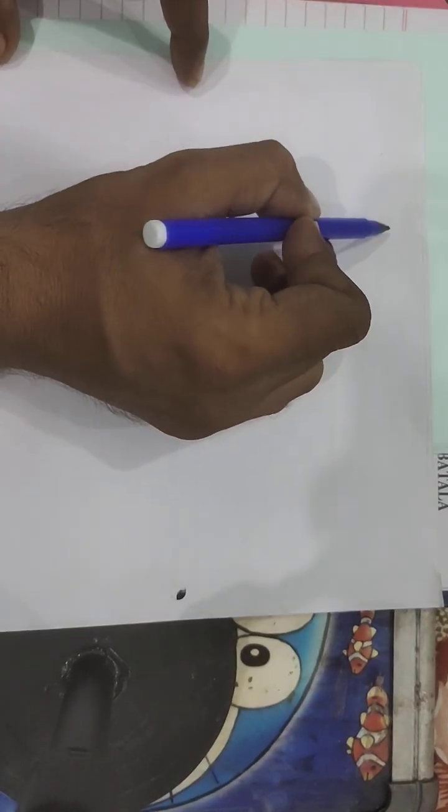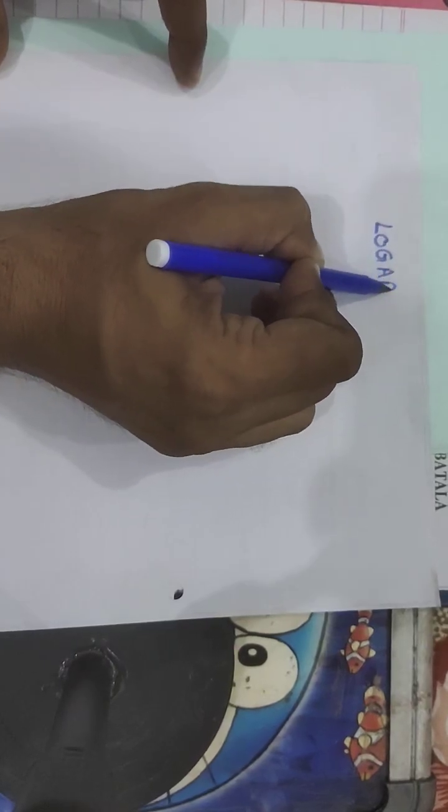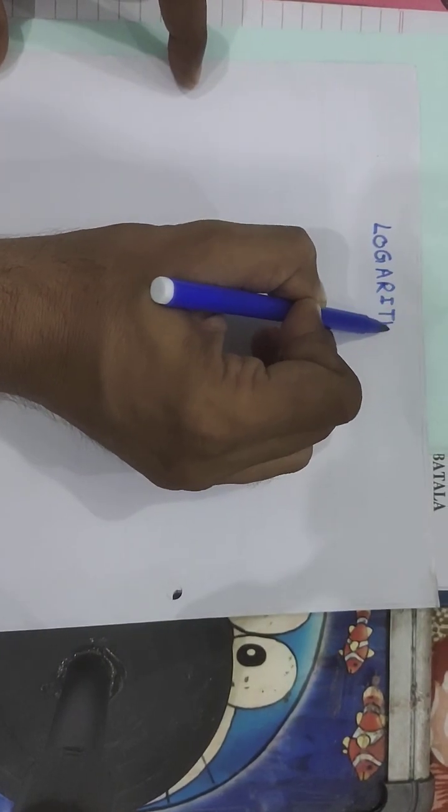So here I am discussing some of the formulas which really help to prepare you for your upcoming exam. So here I am discussing some of the formulas from the chapter Logarithm. Logarithm is the chapter name.